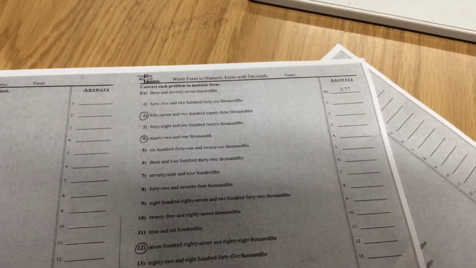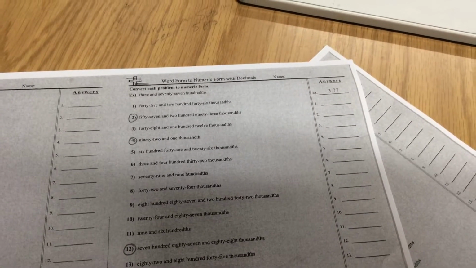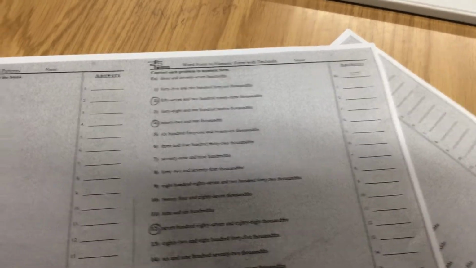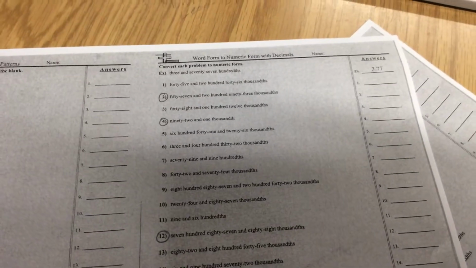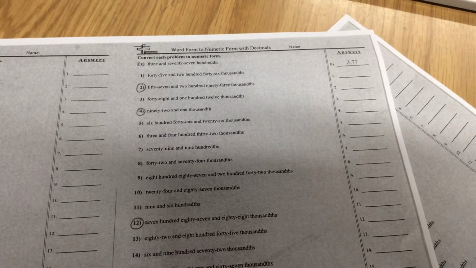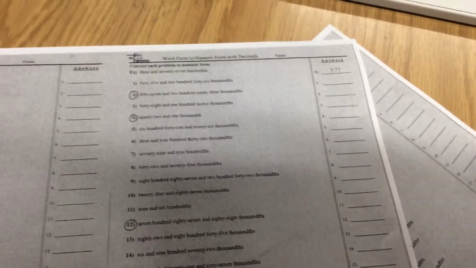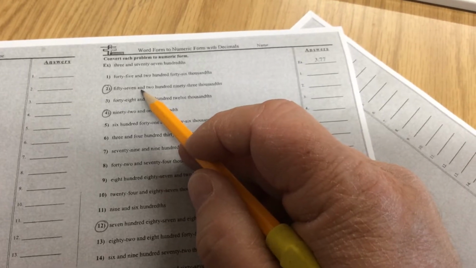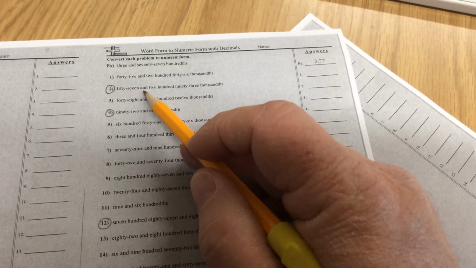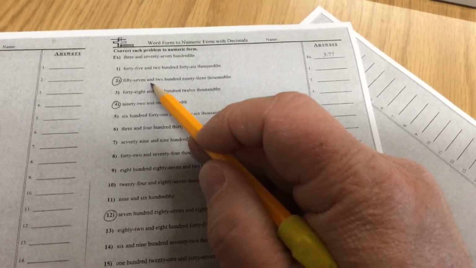Okay, here we're going to take a look at the word form to numeric form with decimals. So you're converting to numeric form or number form. So let's look at number 2. Remember the word "and" in our word form is also our decimal. That stands for our decimal.